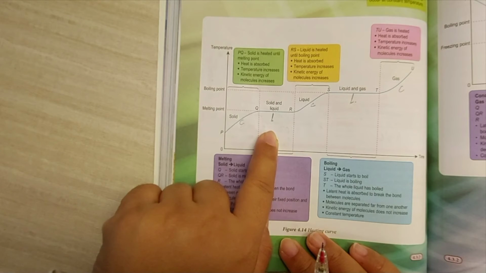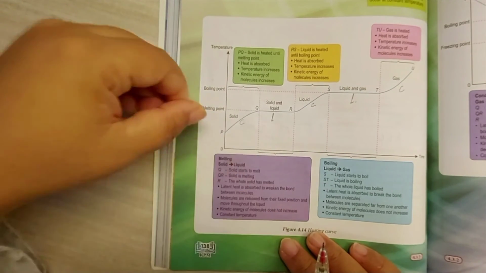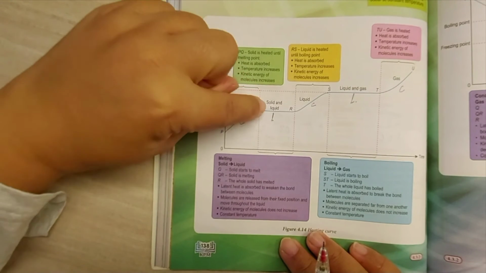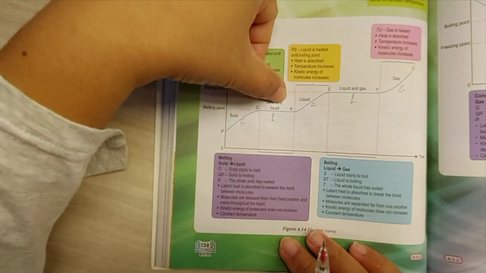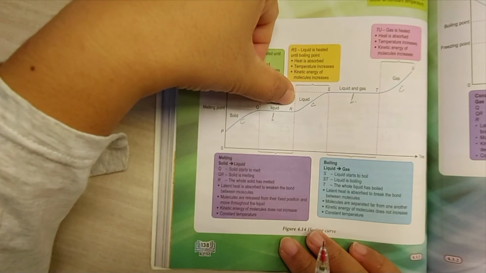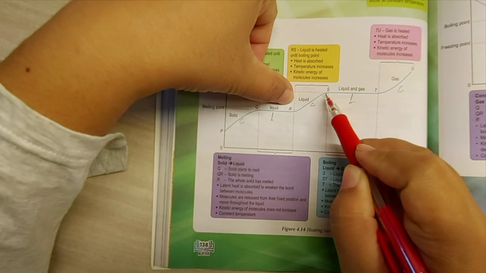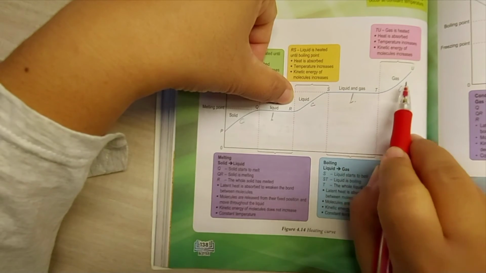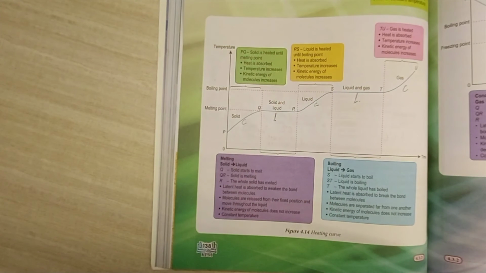Okay, so maksudnya pada situasi ni, semua heat kita gunakan. At this position, heat kita gunakan to increase the temperature. For this position, the heat used to break the bond between the molecules. Okay, at this position, the heat used to increase the temperature. This one to break the bond between molecules. This one to increase the temperature. So, setiap phase ini dia ada menggunakan heat.